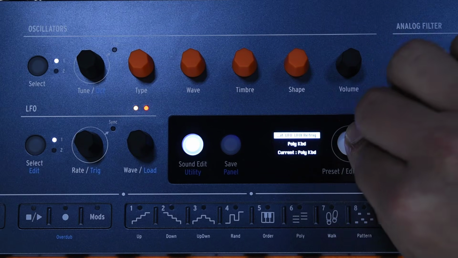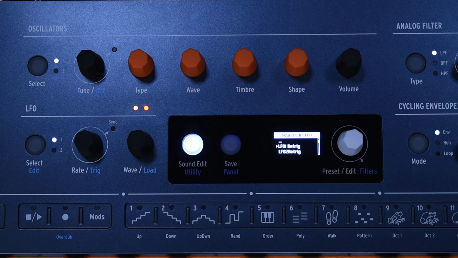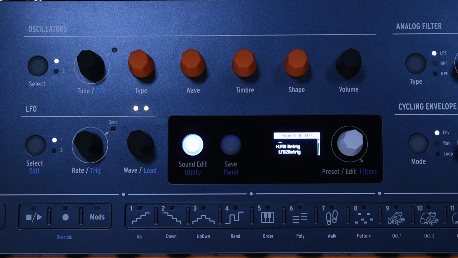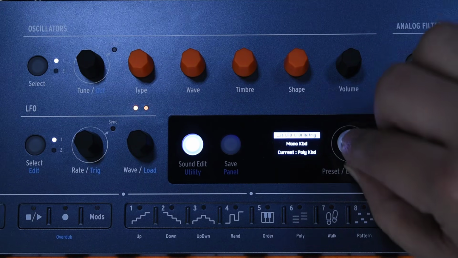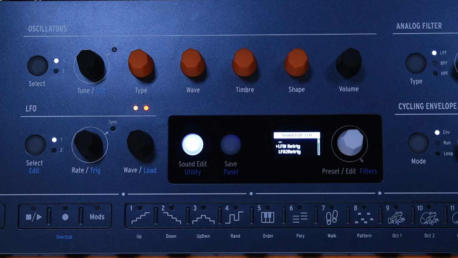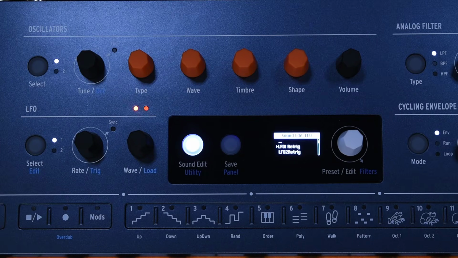What happens with the poly? Well, poly, it's just like the cycling envelope. If I play many keys, each voice will do its own version of the LFO. Again, we covered this on the cycling envelope. Then mono means that all the voices will follow the same instruction. That's why we hear them re-trigger when I play a new key, right?